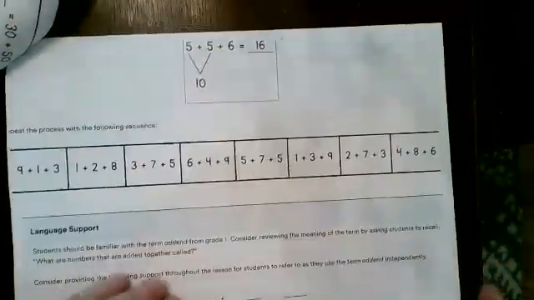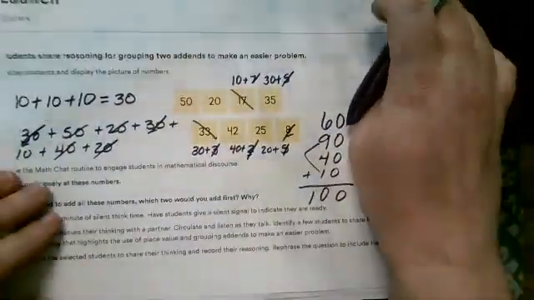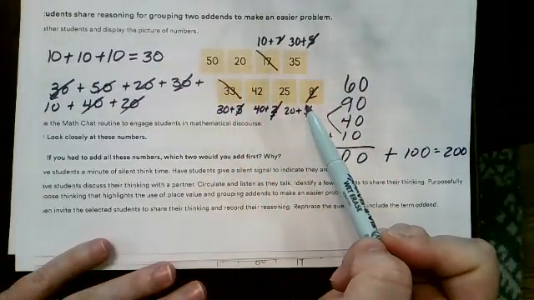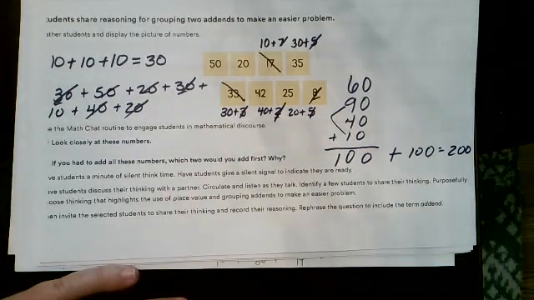So the lesson itself, once you get past the warm-up, the launch has students look at a variety of numbers. So in this case, there are actually 8 different numbers that students would need to add together. This is something to look at with students, and the focus for this group is going to be, how do I split these numbers apart? And where are my combinations of 10?